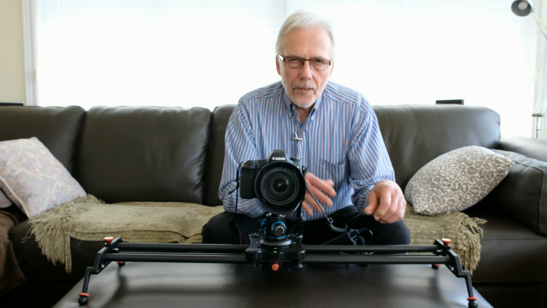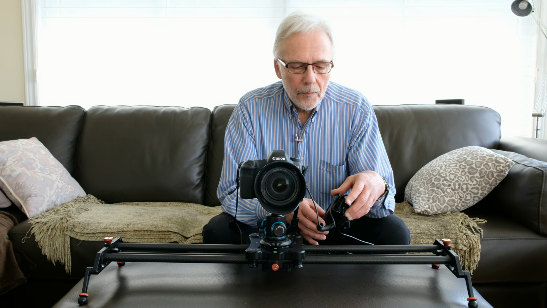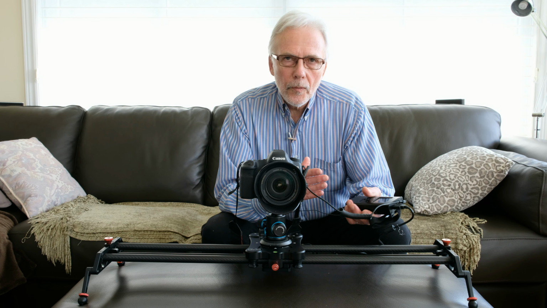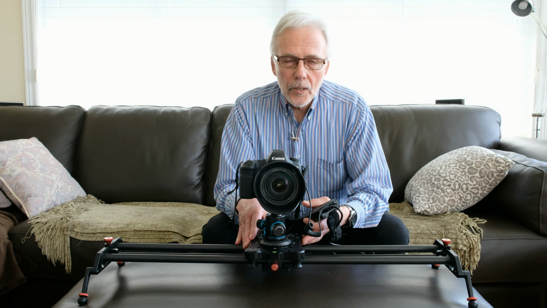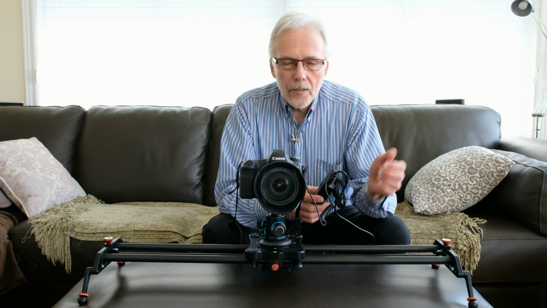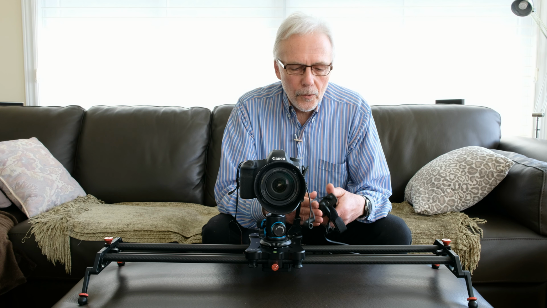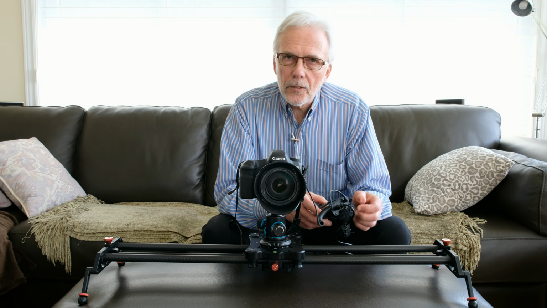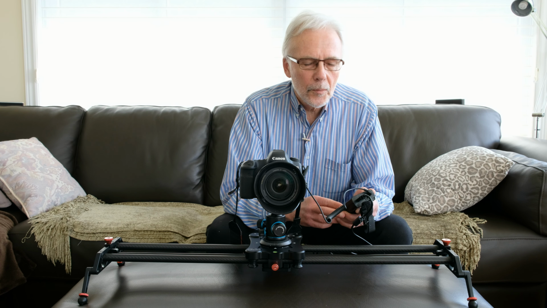So anything in the foreground seems to be moving relative to the camera, and then on top of that you've got, let's say at nighttime, the stars moving as well. So you kind of get two sets of motion going on at the same time.